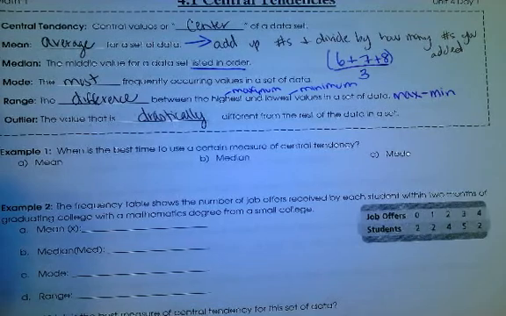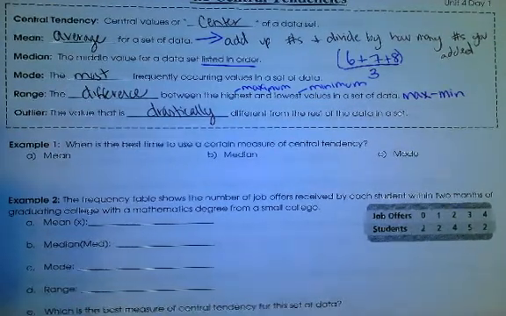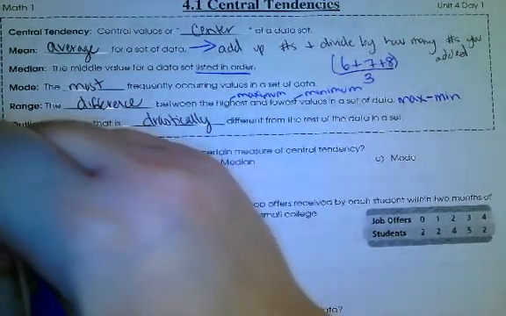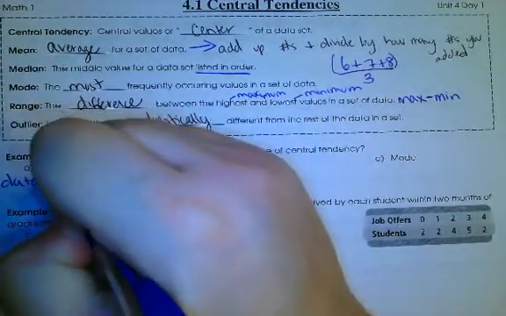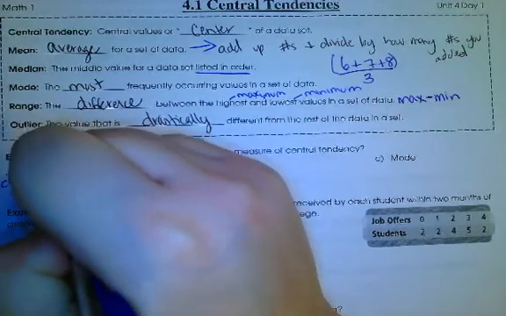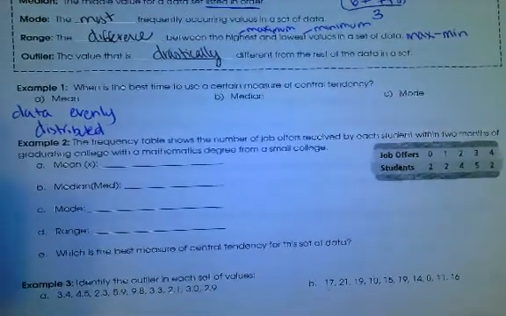So when do we use each of these? When are we going to use mean, median, and mode? We're going to use the mean when the data is evenly distributed. It's going to be symmetrical, so about the same amount of data on the left as the right.